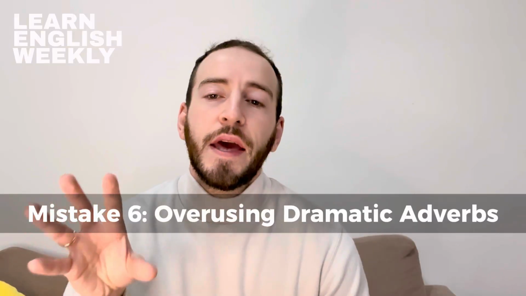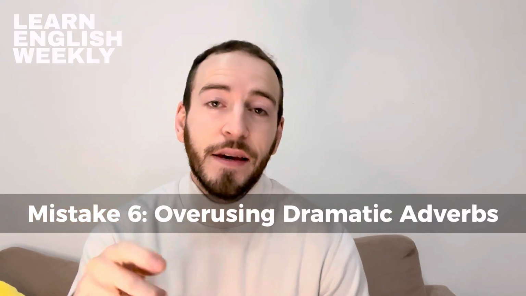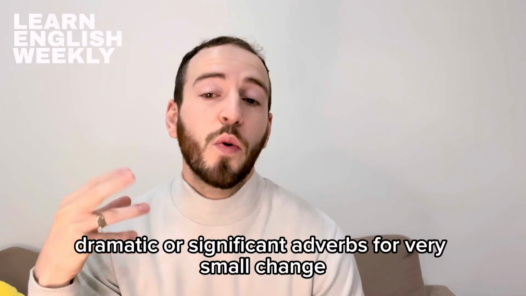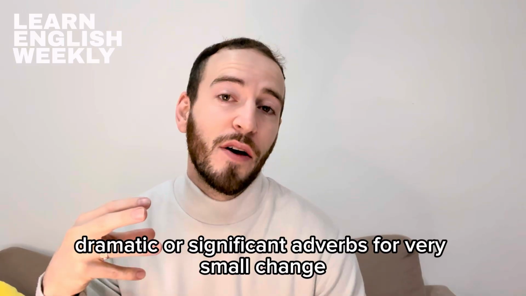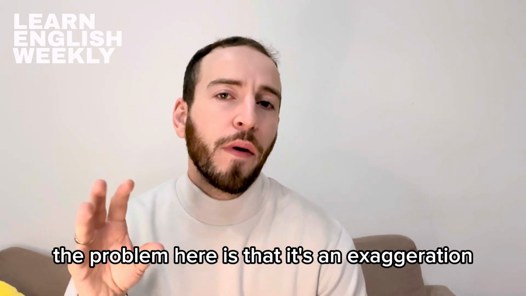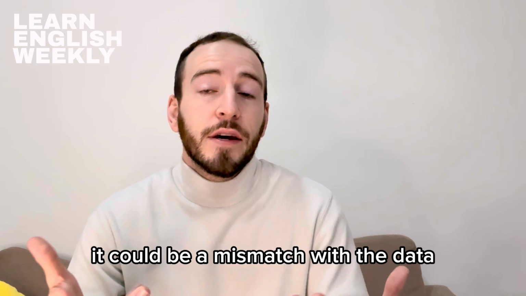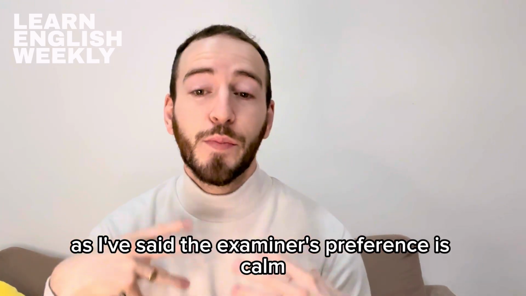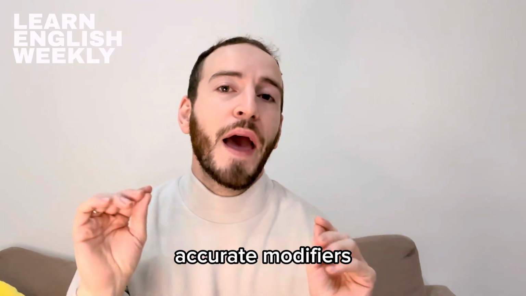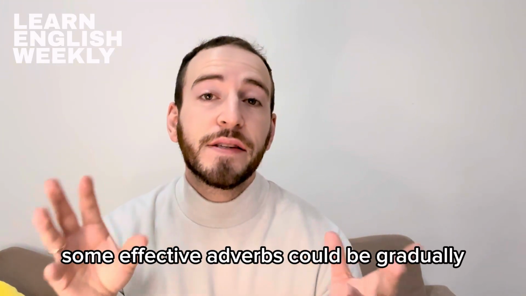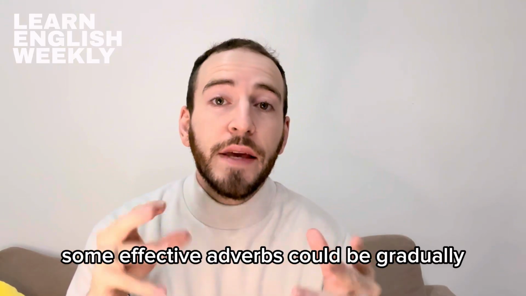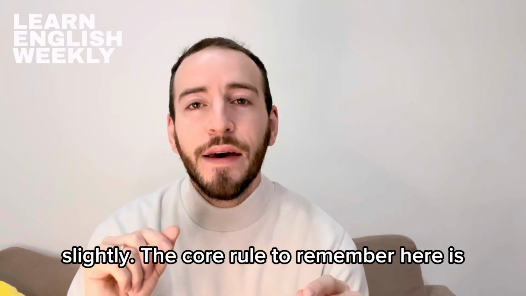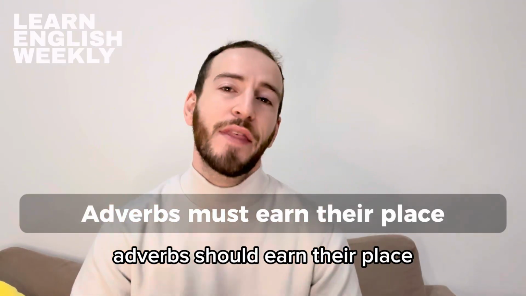Mistake number 6 is overusing dramatic adverbs. Again, a very common band 6 habit, dramatic or significant adverbs for very small change. The problem here is that it's an exaggeration. It could be a mismatch with the data. As I've said, the examiner's preference is calm, accurate modifiers. Some effective adverbs could be gradually, steadily, slightly. The core rule to remember here is adverbs should earn their place.